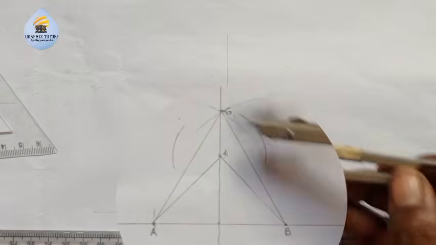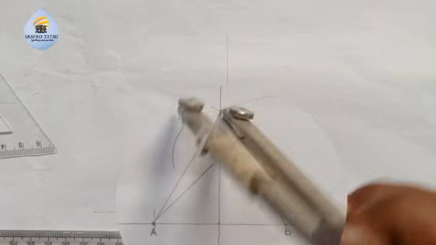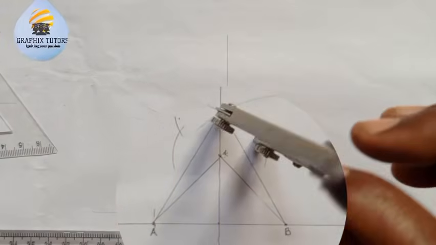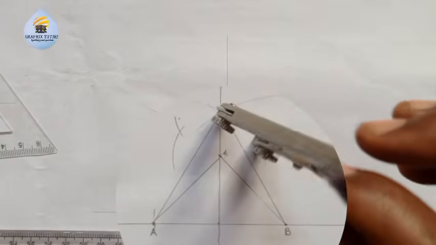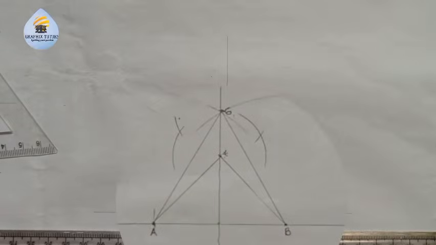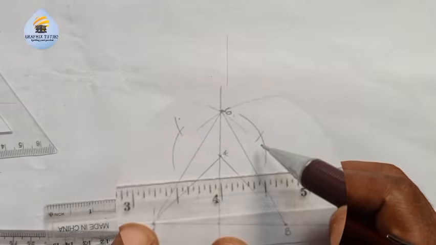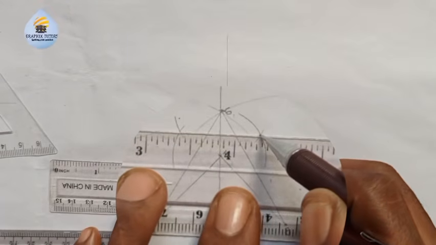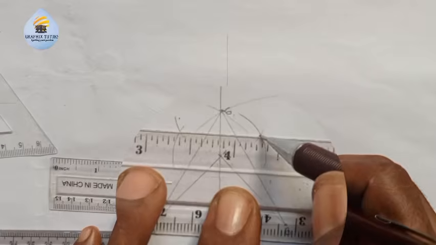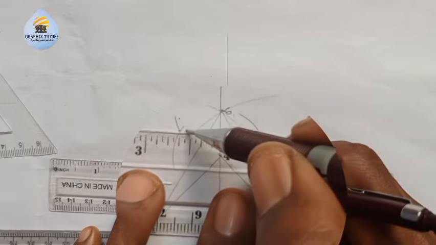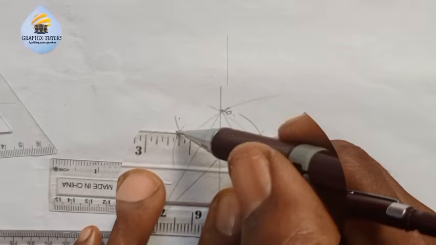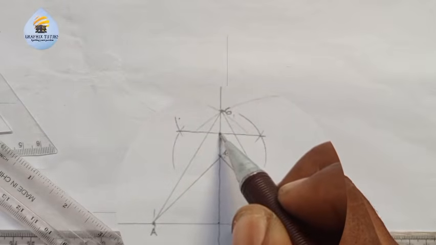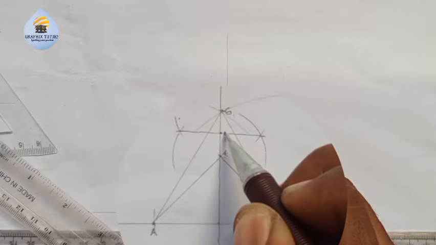I'll place it at 6. I'll strike towards the left again to intersect the first arc, and I'll strike towards the left to intersect the second arc. So where they meet, I'm going to connect both of them together. I'll be having this at this point here. So that point they meet will be my 5.